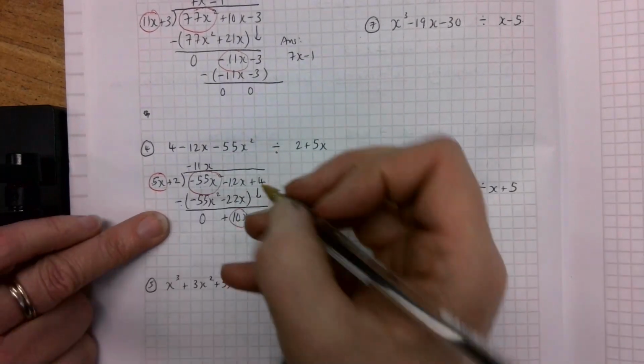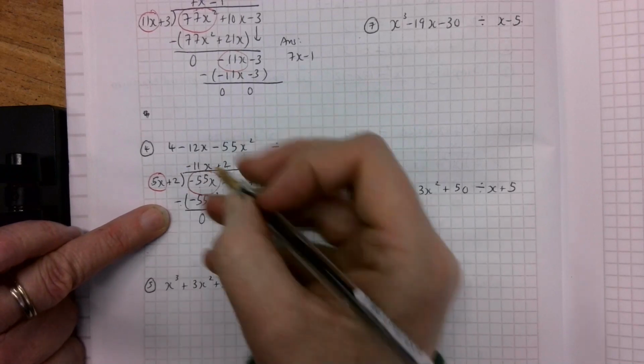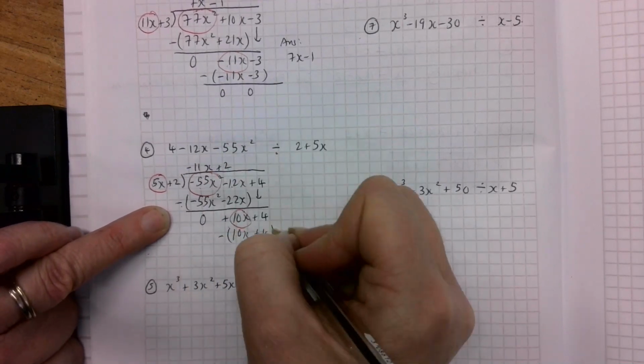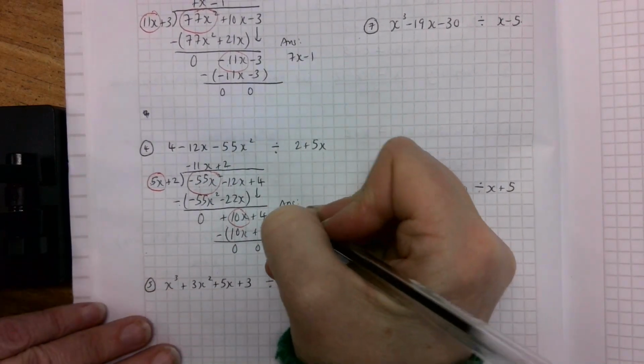So now I'm going to see how does it go into that. 5x goes into that twice. So 2 times 5x is 10x. 2 by plus 2 is 4. Good, I'm getting the same thing. So that's 0, 0. And so my answer is minus 11x plus 2.